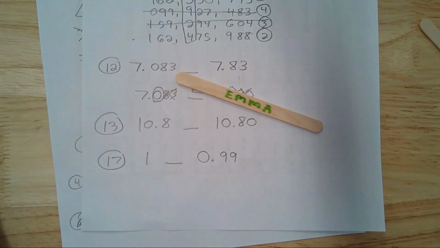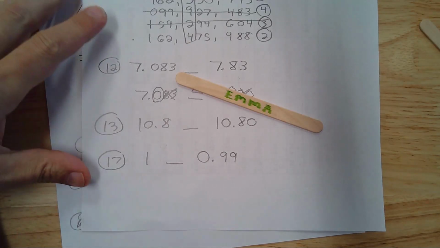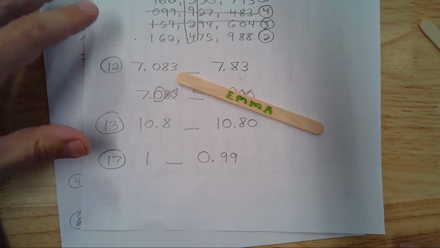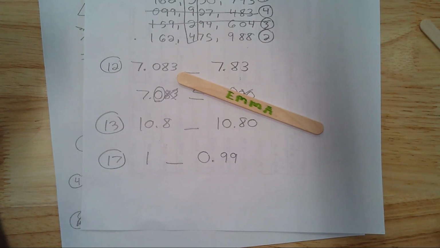13. Emma, what are you thinking here? What would you want to do first here? What? I'm sorry, I couldn't hear. Thanks, Diane. Loud hallway all of a sudden here.